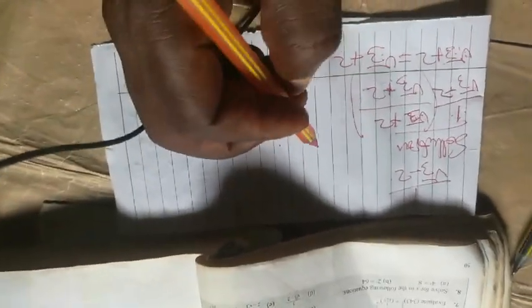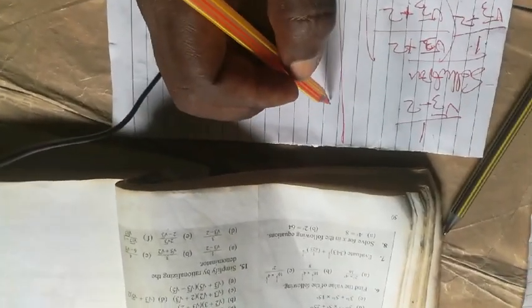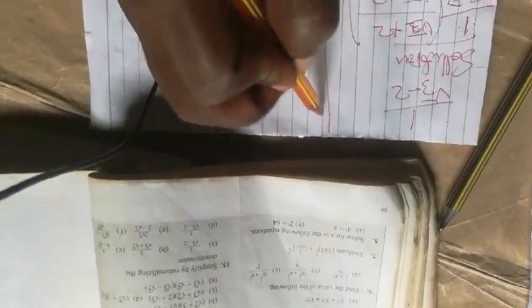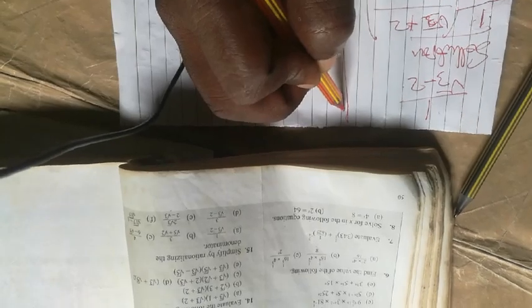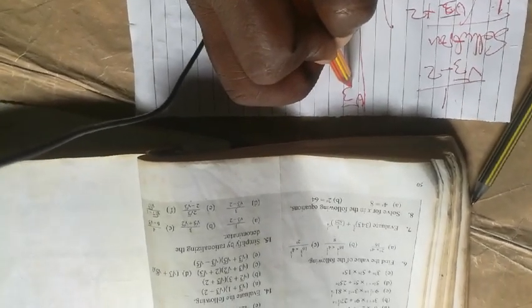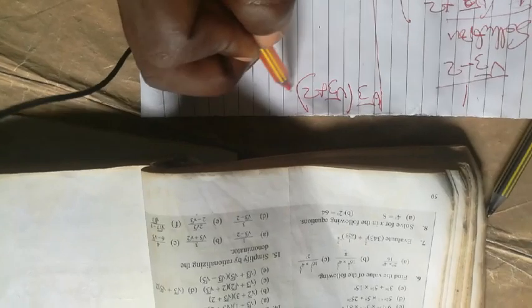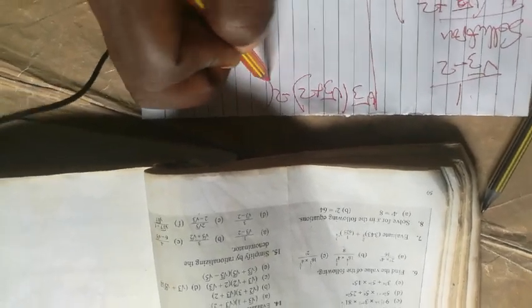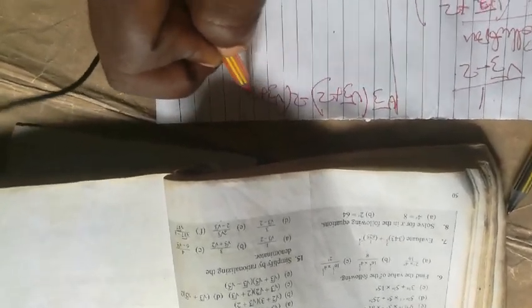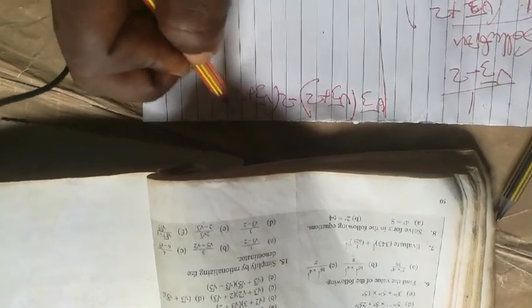Hence, the denominator part will be root 3 into brackets root 3 plus 2, minus 2 into brackets root 3 plus 2.